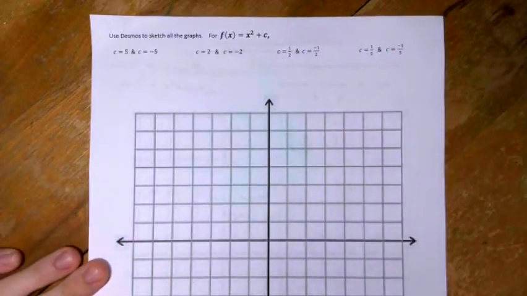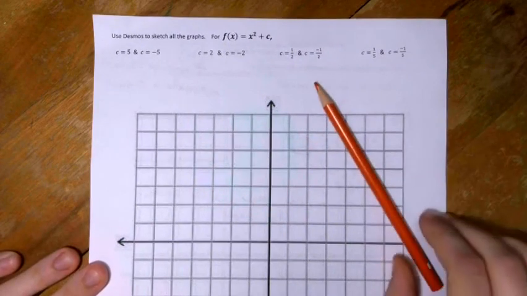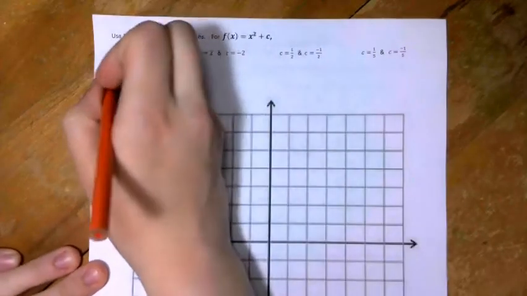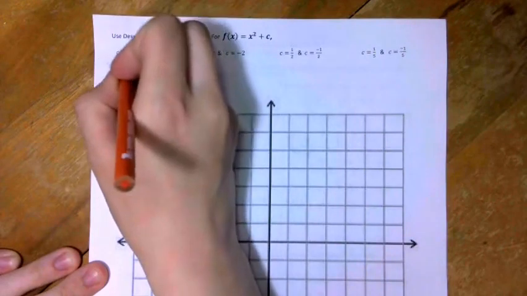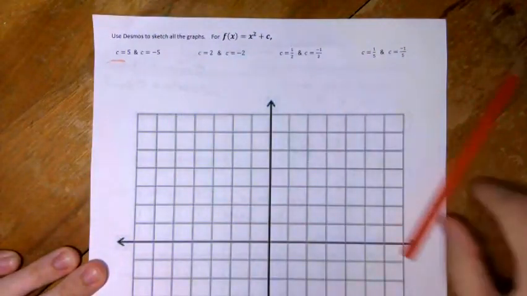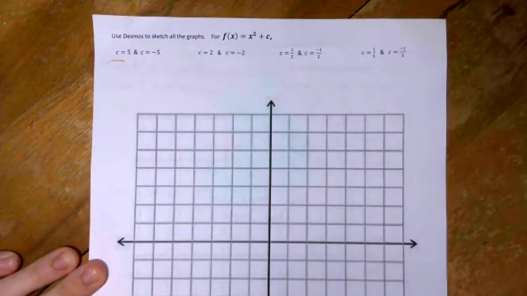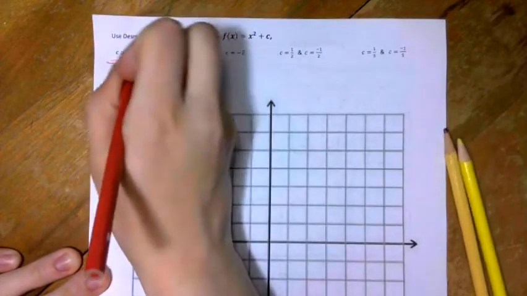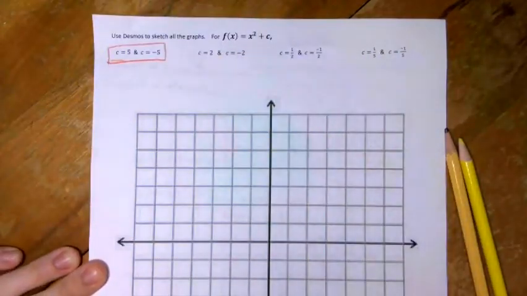So let's start. Again, you will want lots and lots of colors. So let's start with our c equals 5 and our c equals negative 5. And of course, my orange, yet again, breaks on me. Classic. All right. c equals 5 and c equals negative 5.